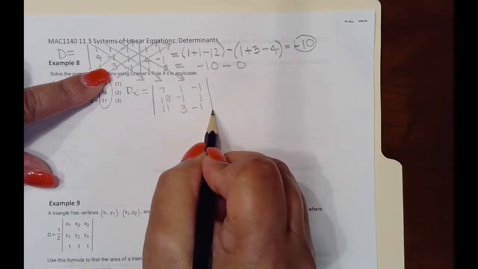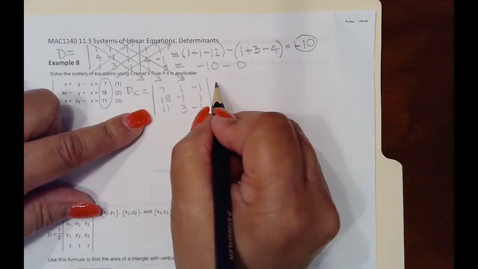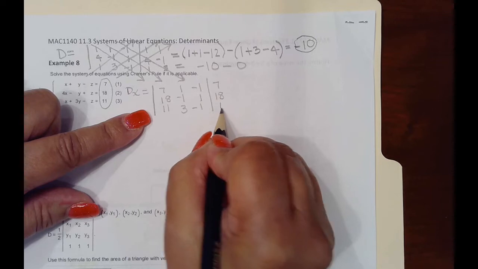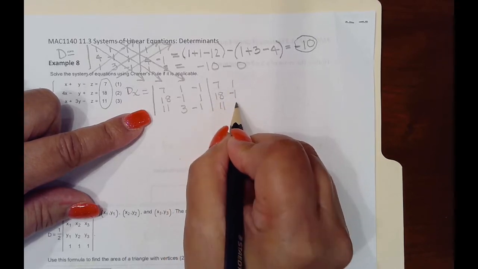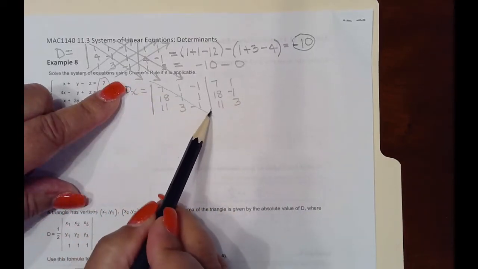Okay, now we're going to expand it, copying the first two columns on the outside of these bars. So do 7, 18, and 11, and then 1, negative 1, 3. Do the downward products first, so we're going to do that one.